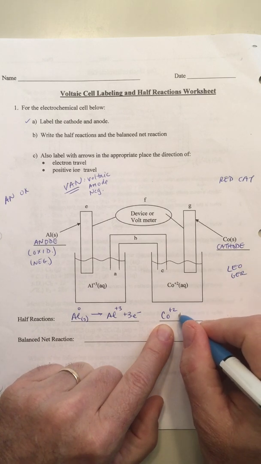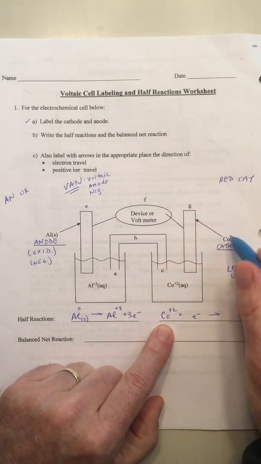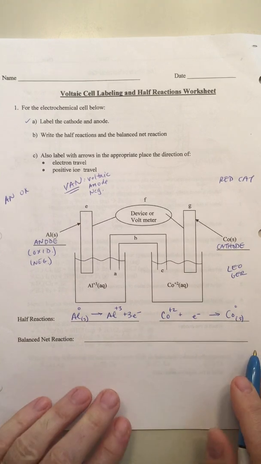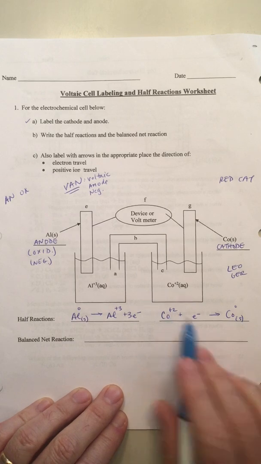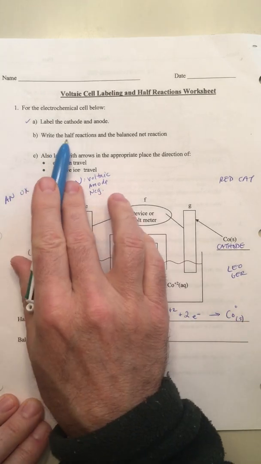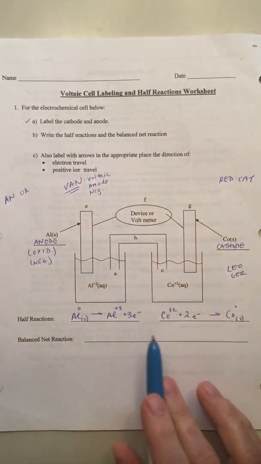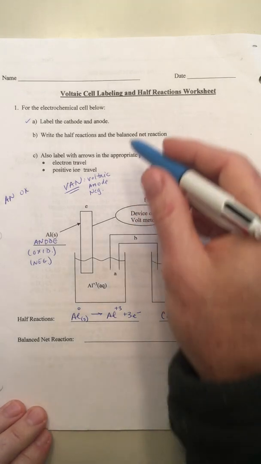So it's going to gain electrons. And it's going to form cobalt, solid metal. So how many electrons do I need in order to counter that positive 2? 2. So I've got the half reactions, but I don't have the balanced net reaction yet. That's going to take another step. So we did half of that.